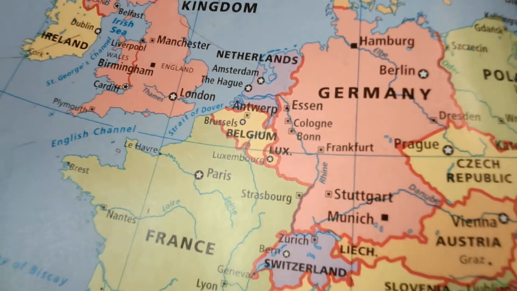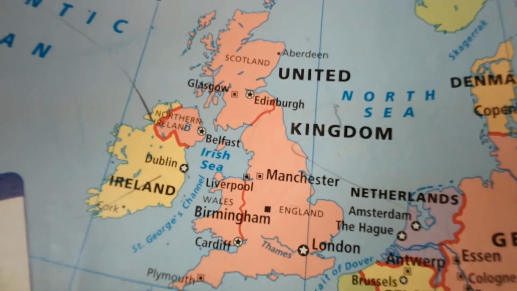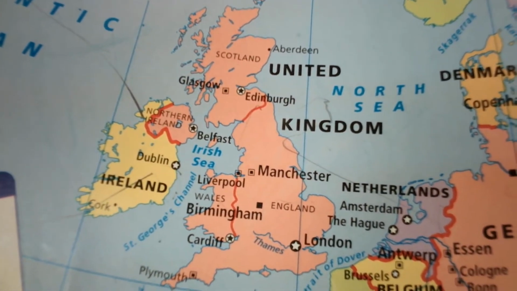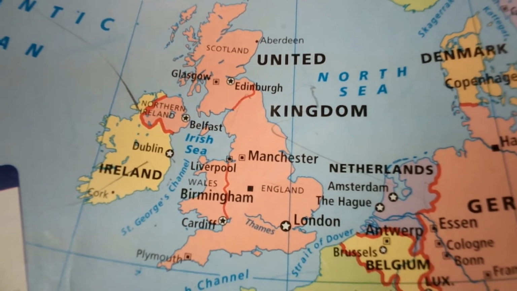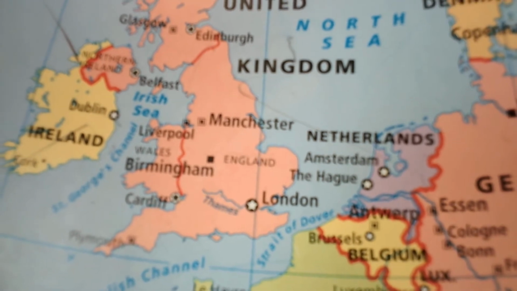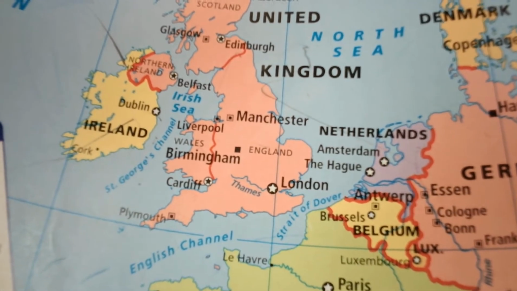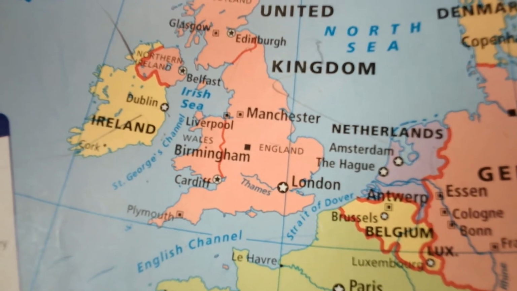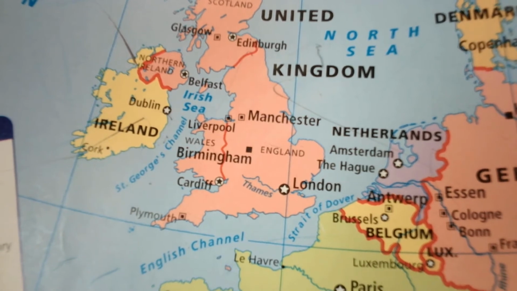Now let's go ahead and fly from Germany. We're going to fly over here to the United Kingdom, which is made up of, hopefully you're saying England, Scotland, Wales, Northern Ireland. That is correct. Notice that London, the capital city of the United Kingdom, is located on the Thames River. So there's another major city located on the Thames.